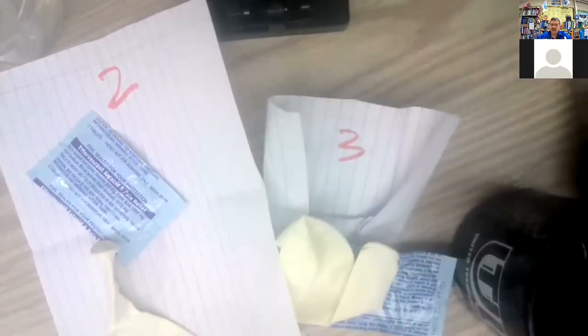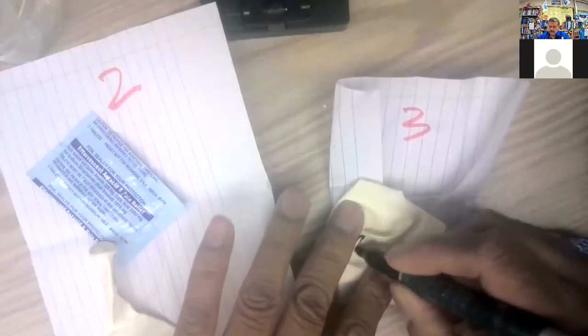2 on this one here. 2, 2. Put it in a couple different places like that. And then let's do the same thing for the third one. So here's the third one right there. So now I got my balloons all labeled. And now we can take the powder and put it in there.